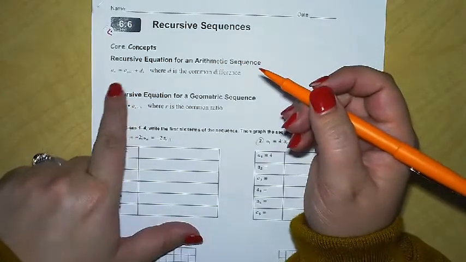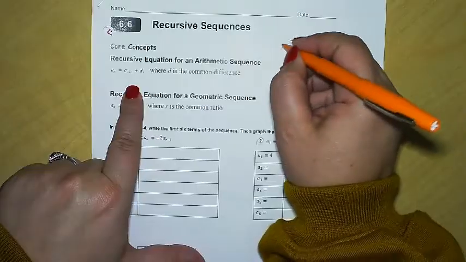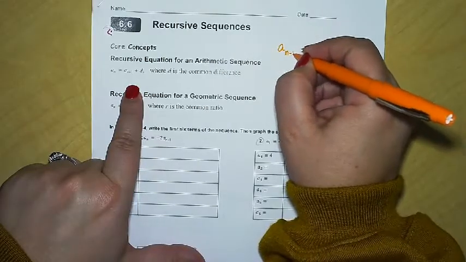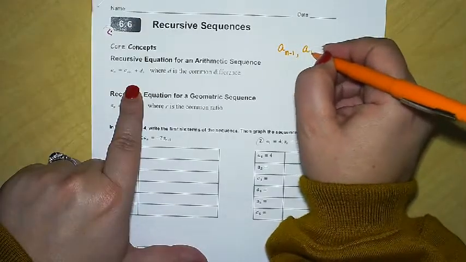So let's define a couple of things, because you're going to see in both of these equations you have something labeled a sub n minus 1 and then a sub n.